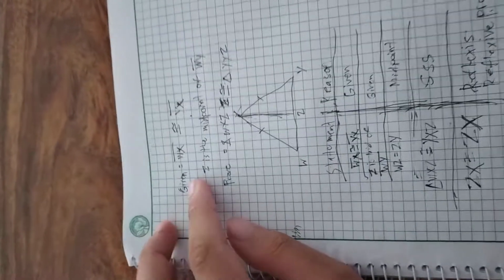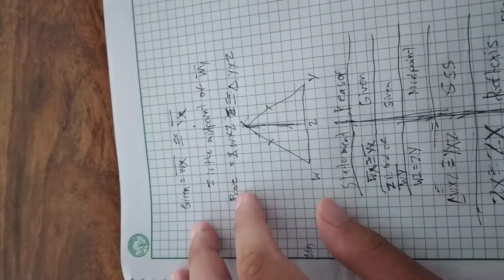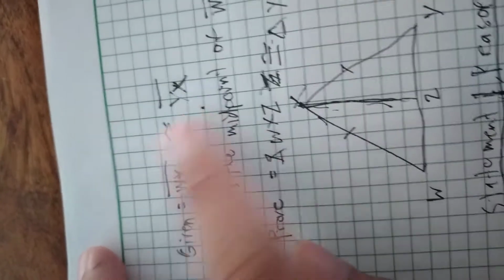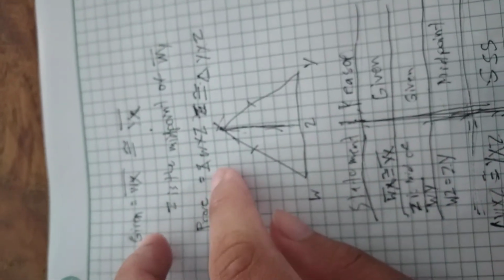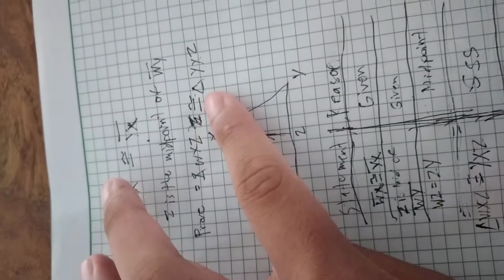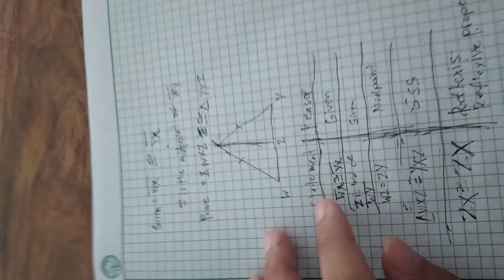Be answering my math homework. Now, the things that are shown here: the given is WX is equal to YX, and Z is the midpoint of WY. What I have to prove is triangle WXZ is equal to triangle YXZ, and here's the triangle.